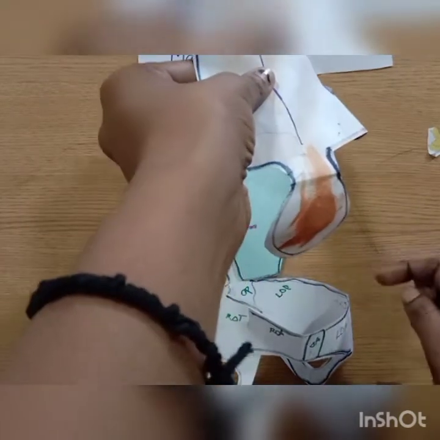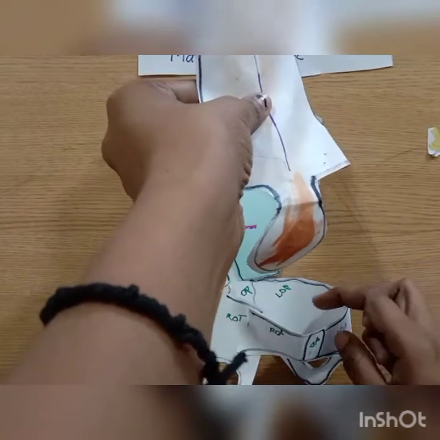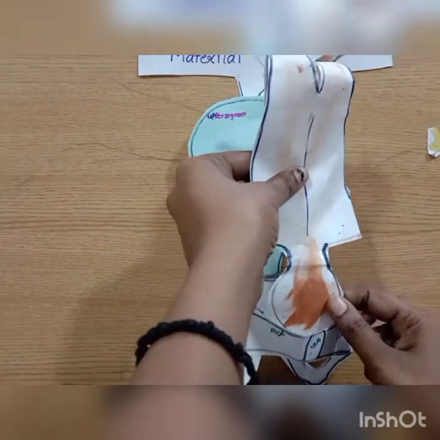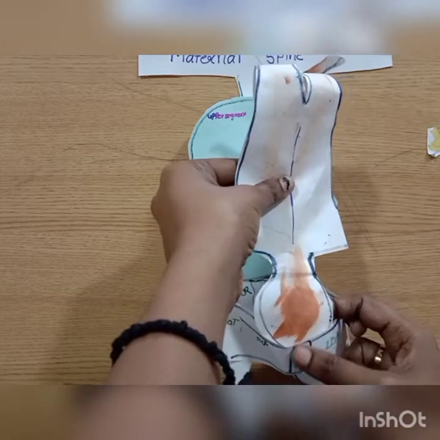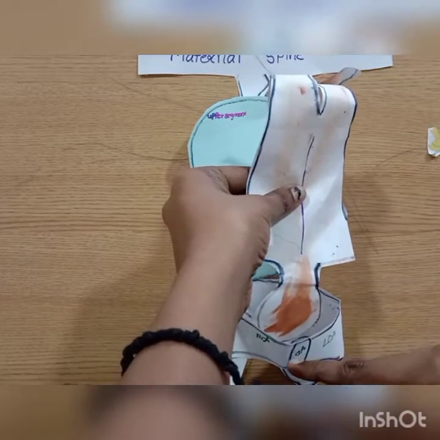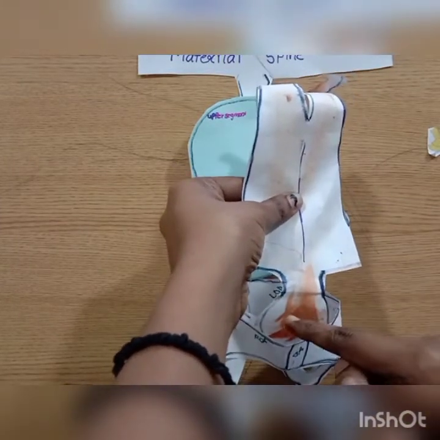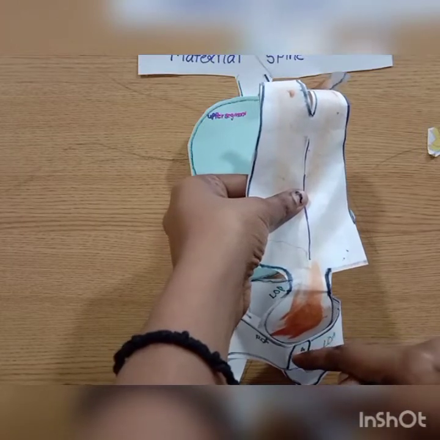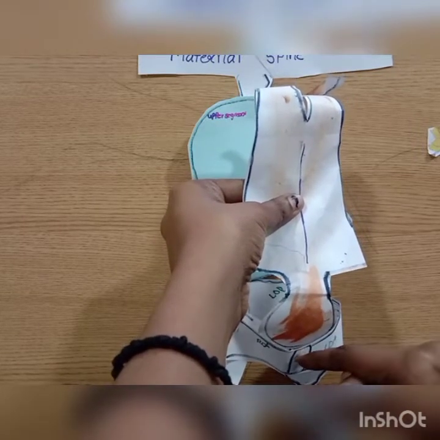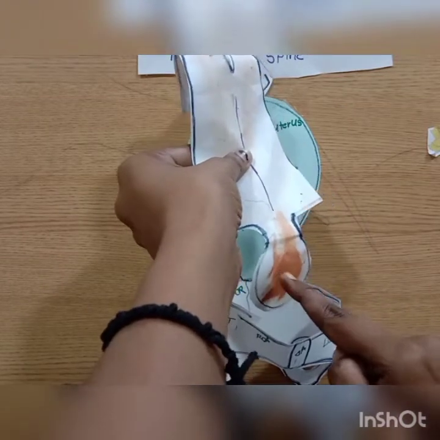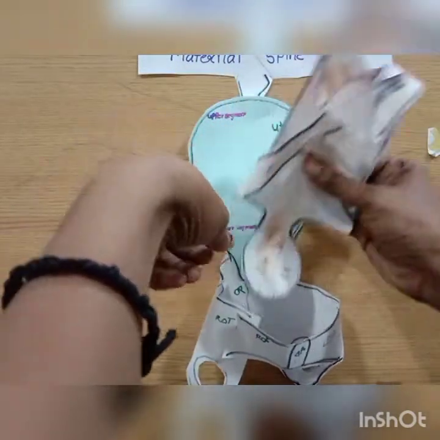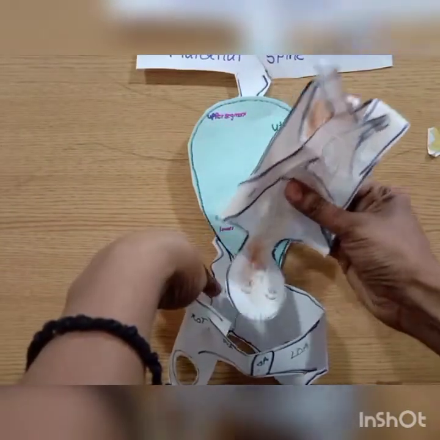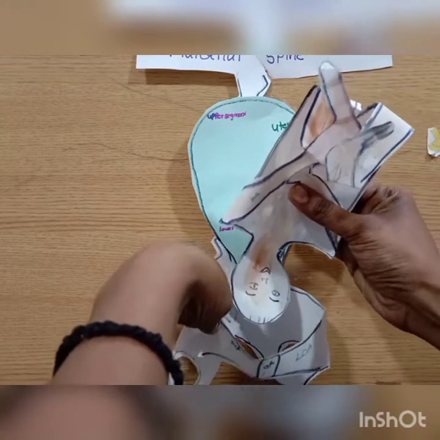So now I explain the positions on the basis of the occiput and the different pelvic quadrants. If the occiput comes anterior to the pelvis, that position is called occipito-anterior, OA. The occiput touches the anterior portion of the pelvis. Sometimes the occiput comes and touches the posterior portion, so that is occipito-posterior.